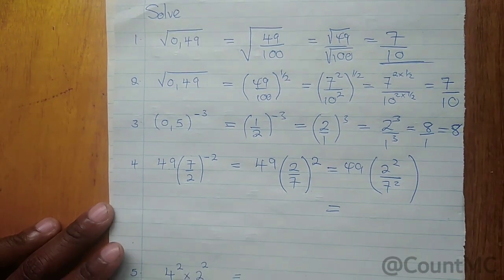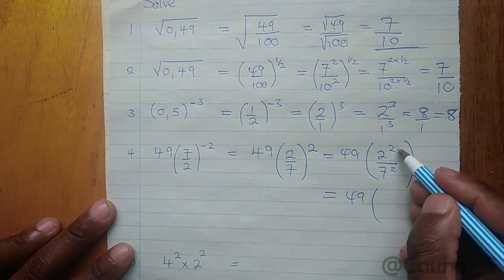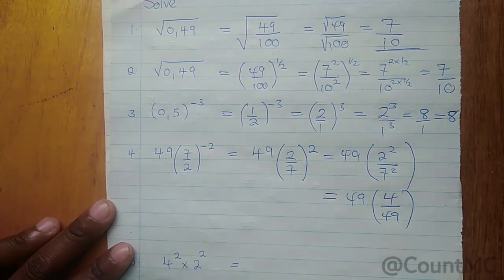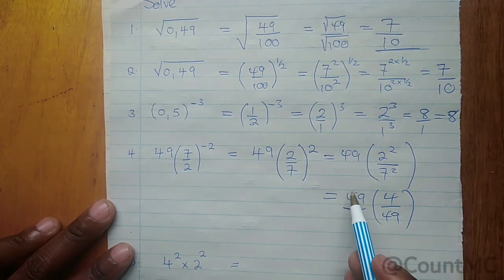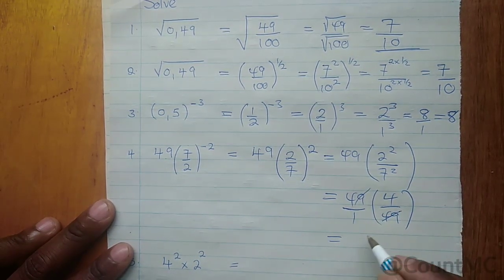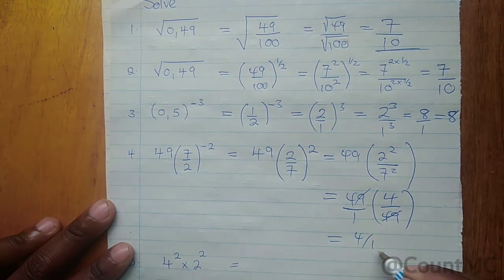So what do we get? This is 49 times what's in the bracket: 2 squared is 4, 7 squared is 49. Okay, so if you are multiplying two fractions and a numerator and a denominator are the same, they can cancel each other out. You are left with 4 over 1, which is just 4.